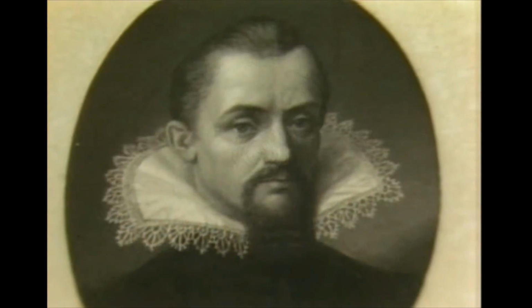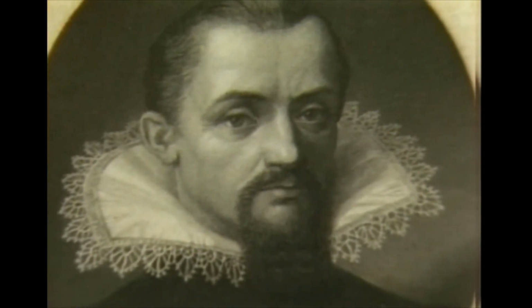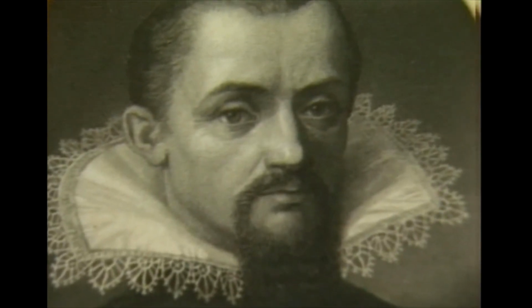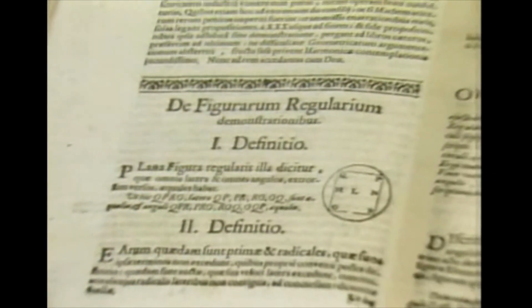In 1618, 2 years after the Church warned Galileo to stop teaching such dangerous ideas, Johannes Kepler published a book called Harmony of the Worlds. Kepler perceived that the ellipse is etched deeply into the grand design of the universe. Kepler's first law is the law of ellipses.